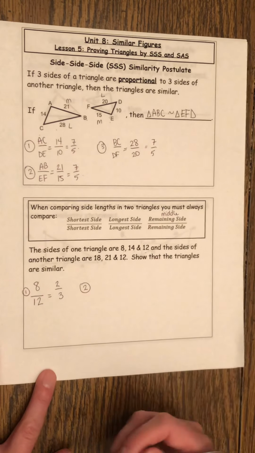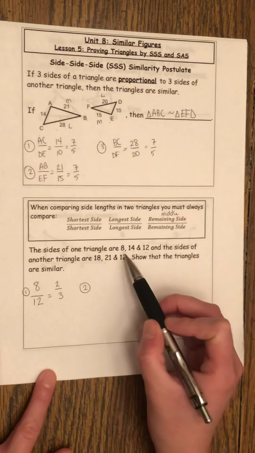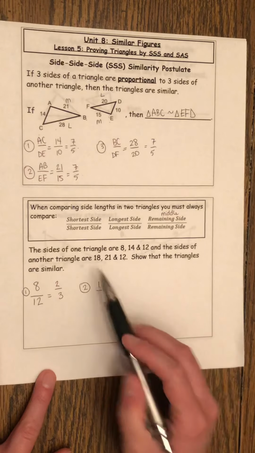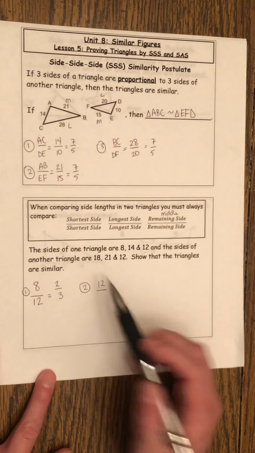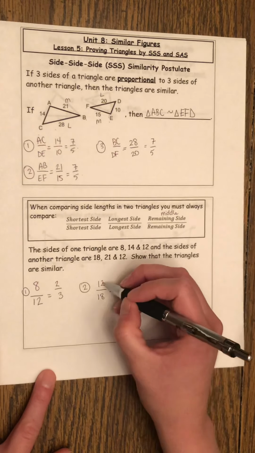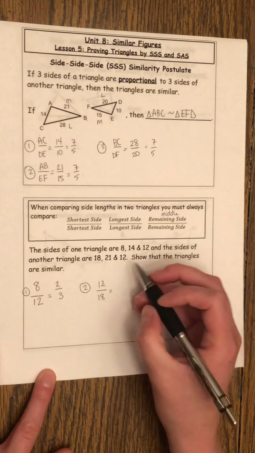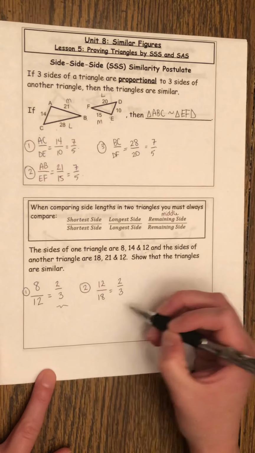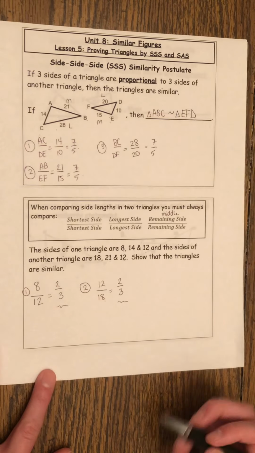I like to next go to the middle length side. Out of 8, 14, 12, 12 is the middle. Out of 18, 21, and 12, 18 is the middle. If I divide out the common factor of 6, I get 2/3. So this is proportional so far.